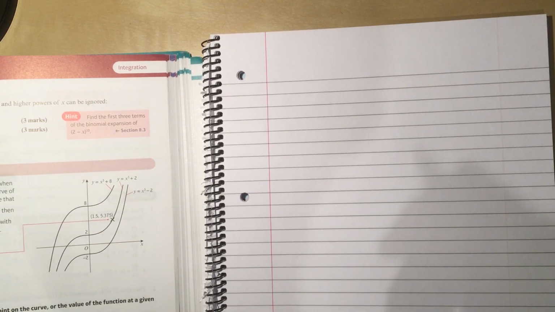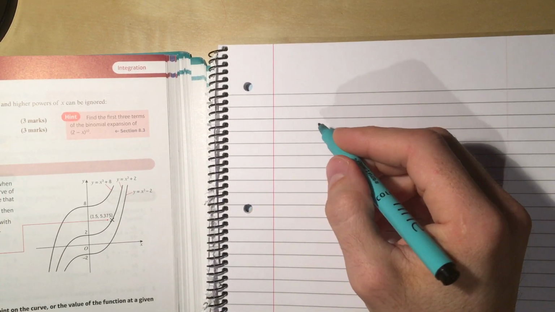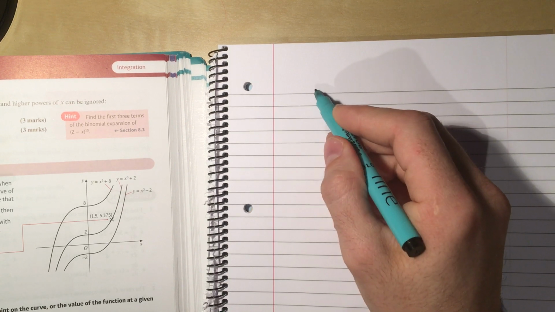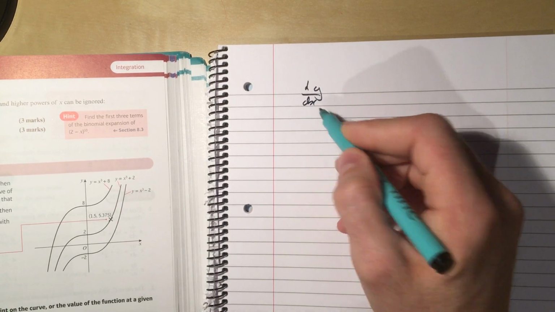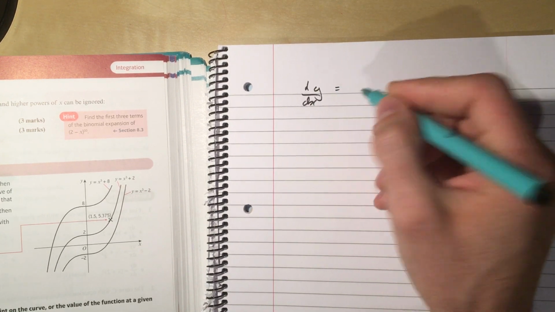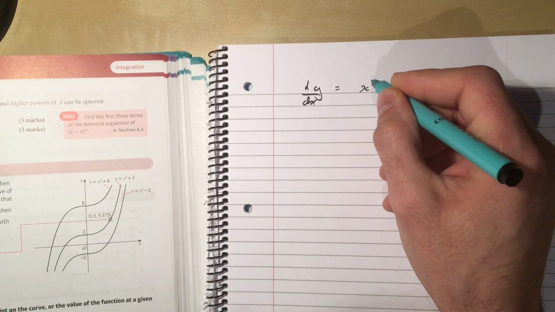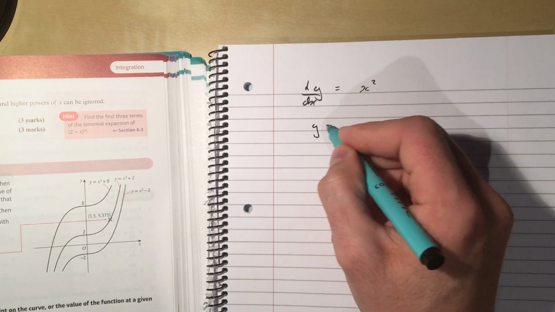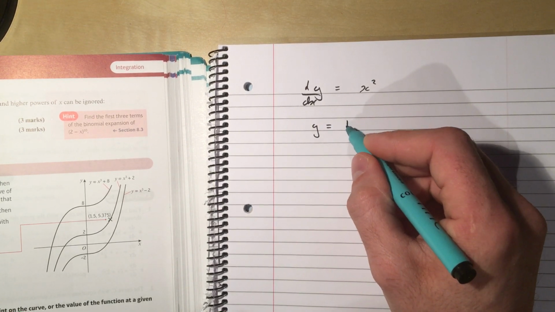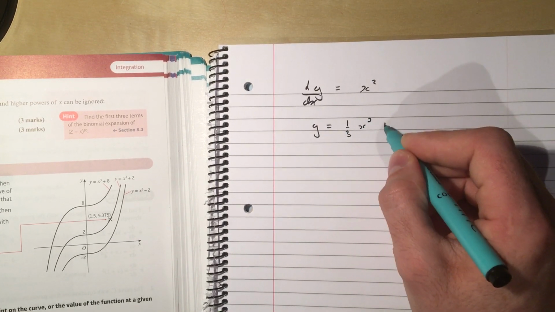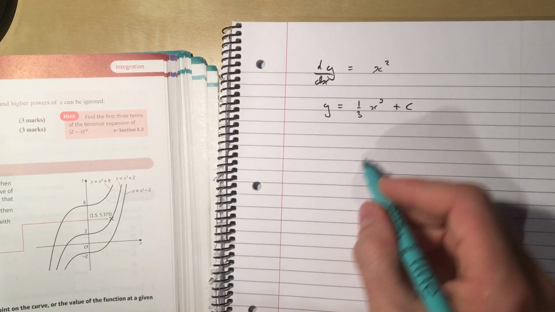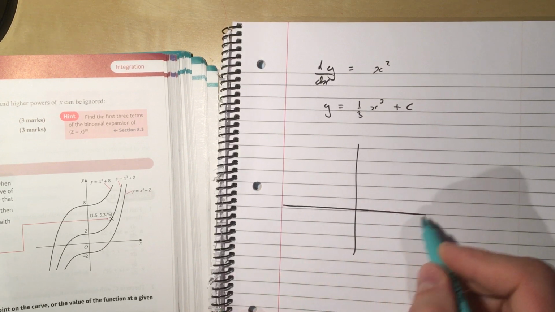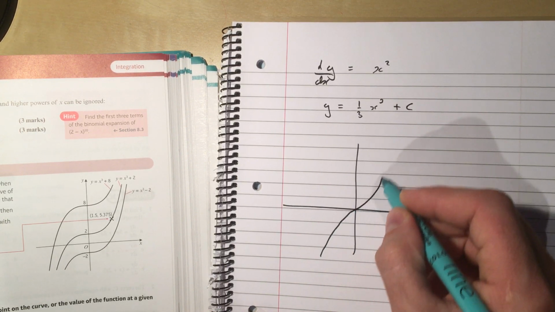So in section 13.3 we're talking about finding functions, and it would work like this. If I have dy by dx, then I know about the gradient of a function. Dy by dx might be, let's keep this simple, x squared. So the function would be 1/3 x cubed plus a constant, okay? If that constant was 0, then 1/3 x cubed would look something like that, okay?